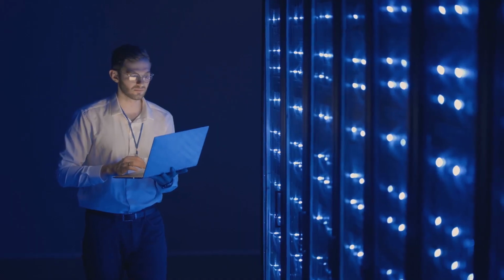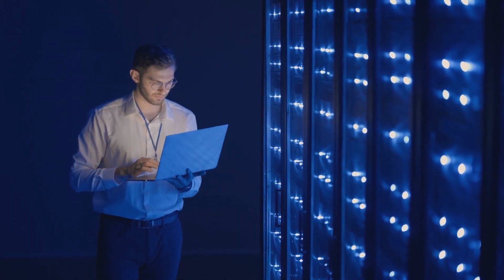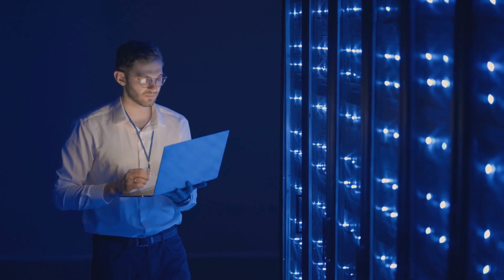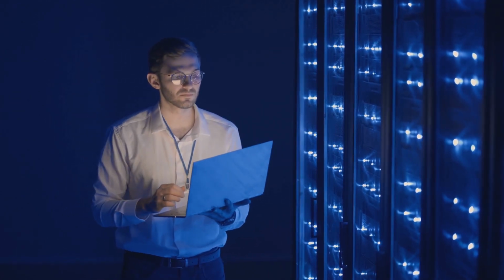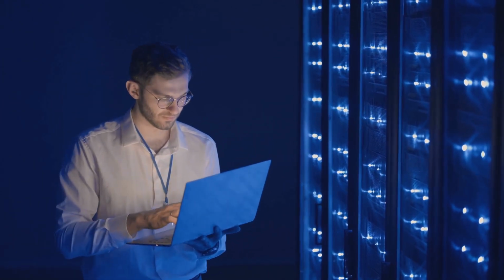If there's one key takeaway from our journey, it's this: knowledge is power. The more we understand about how networks work, the risks they face, and the tools available to protect them, the better equipped we'll be to navigate the digital world safely and securely.